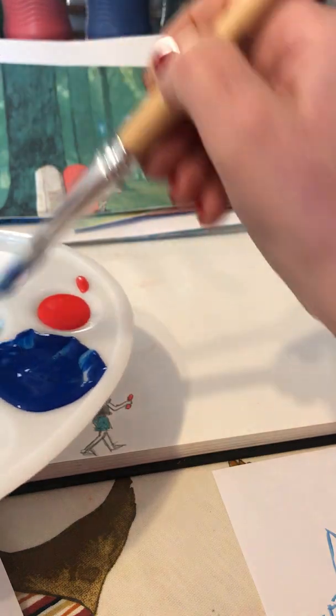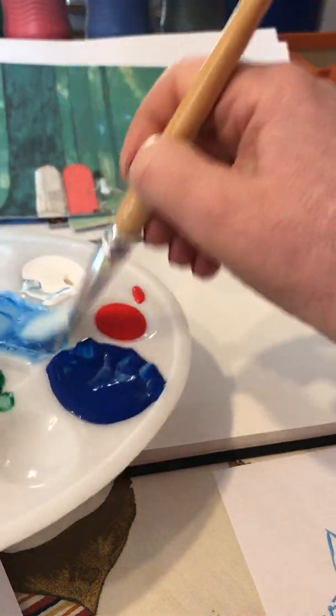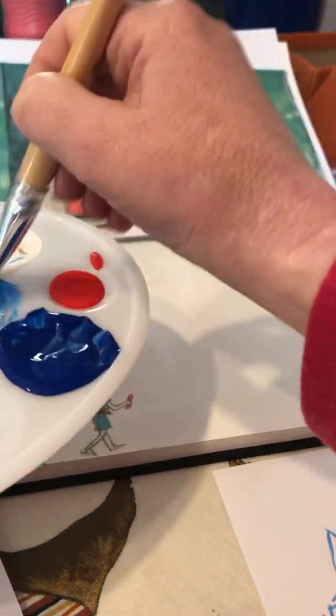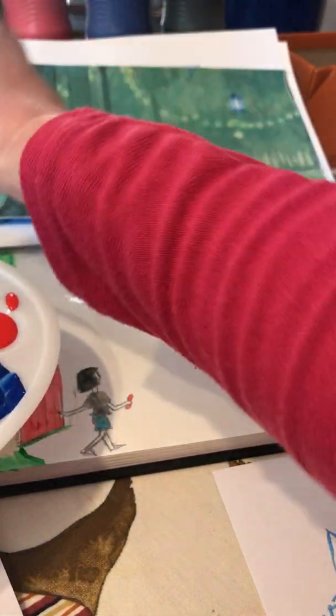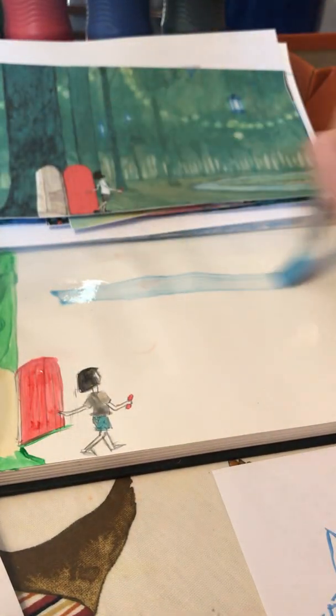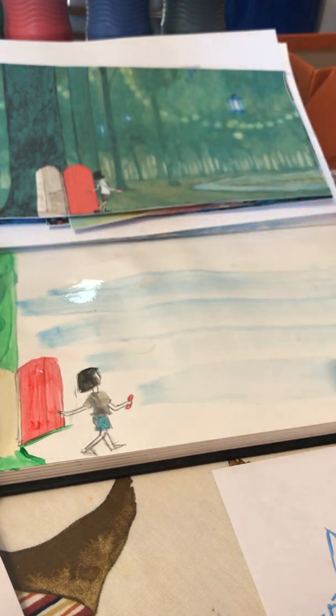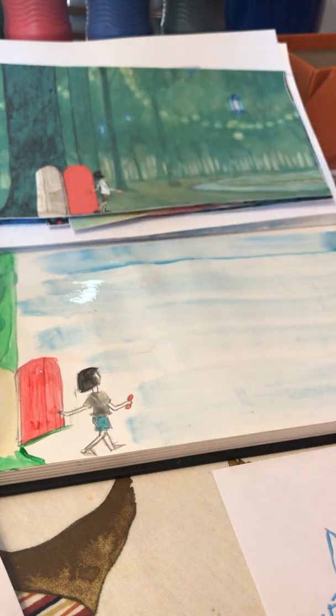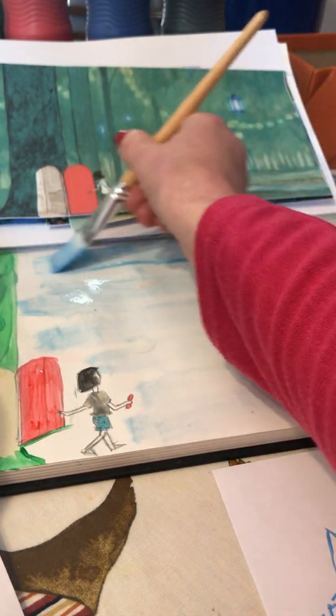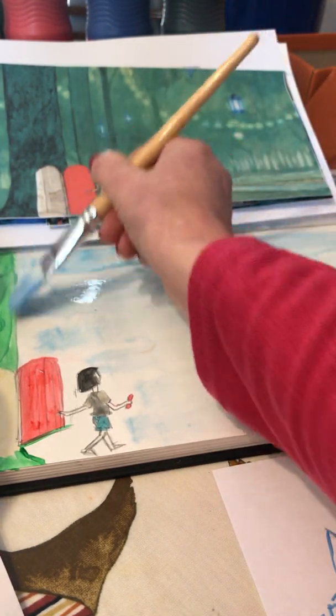I'm going to mix a bit of blue with the white to make a lighter blue colour, and I'm just going to wash that colour all over to give it a bit of a background colour there, and then that's showing that we're under the water with that nice blue colour.